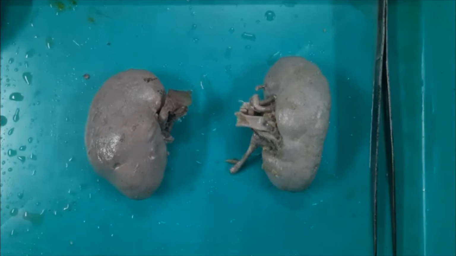The upper end of the kidney, which is a bean-shaped structure, extends from the T12 thoracic vertebra, and its lower pole or lower end lies at the level of the L3, lumbar 3 vertebra.